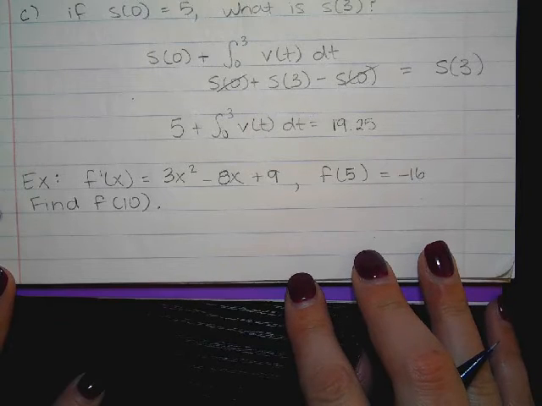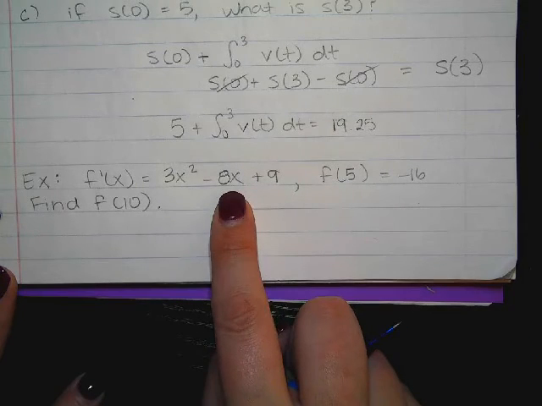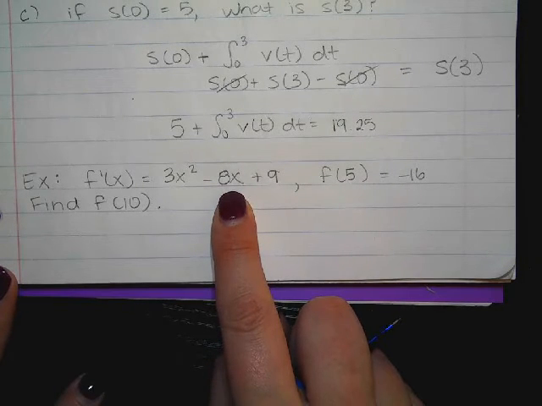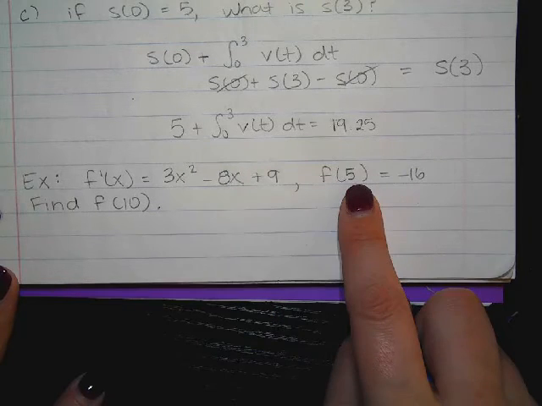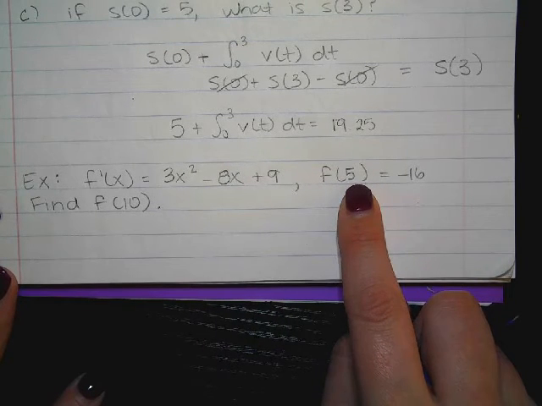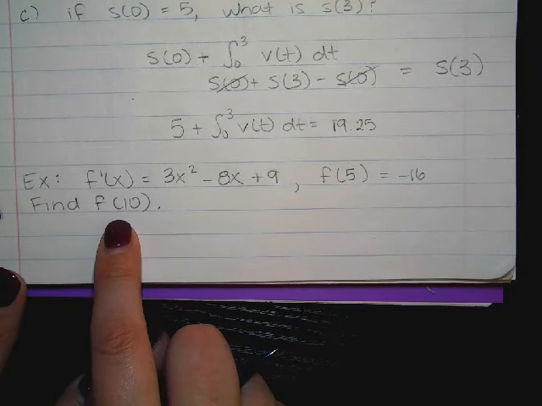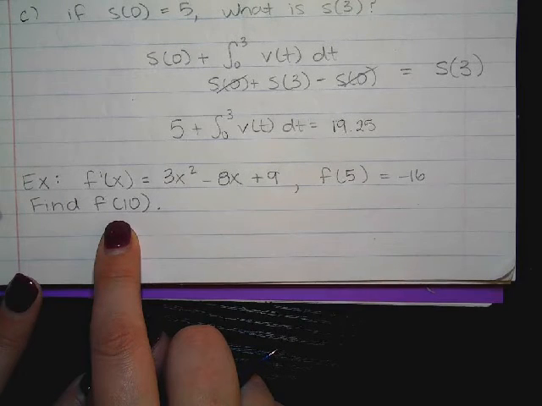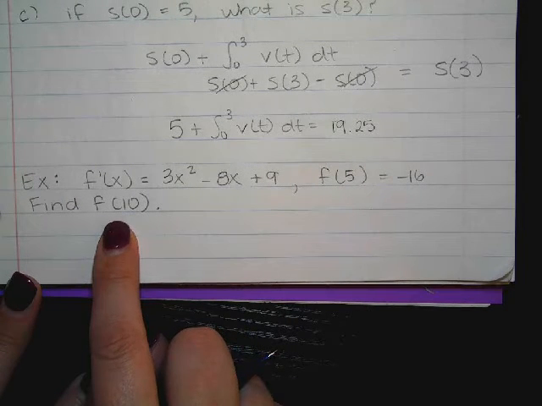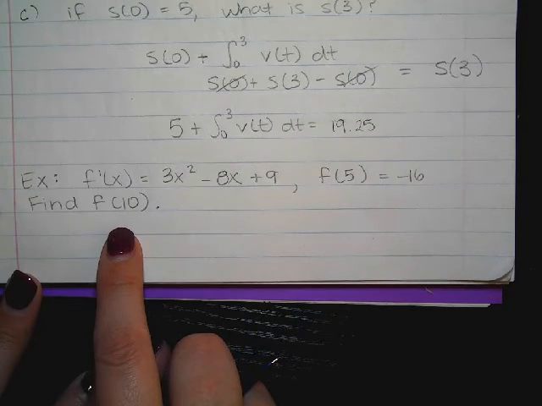The slowpoke way to do this problem would be to take the antiderivative and put the plus c in the problem and plug in 5 and set it equal to negative 16 and solve for c and then go back and plug in a 10. That's the slowpoke way to do this problem. But we have calculators today. So today we're going to do this the fast way with our calculators.